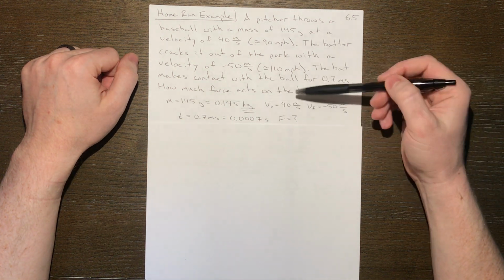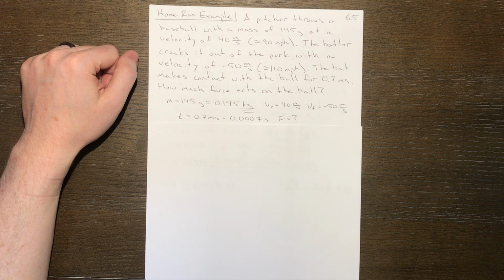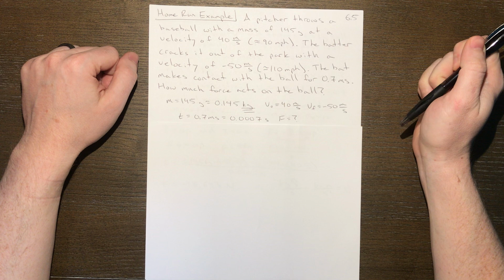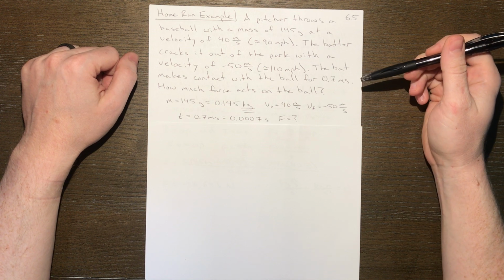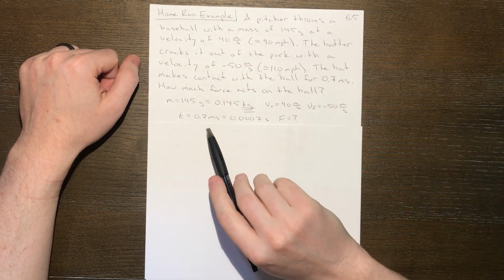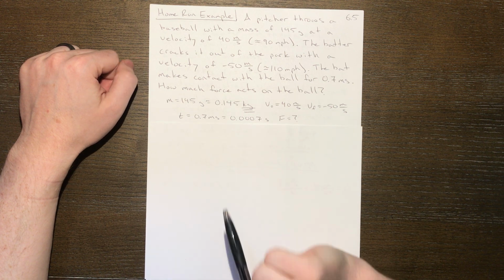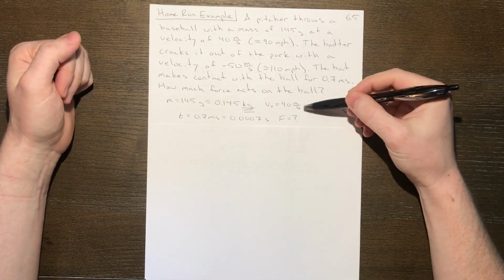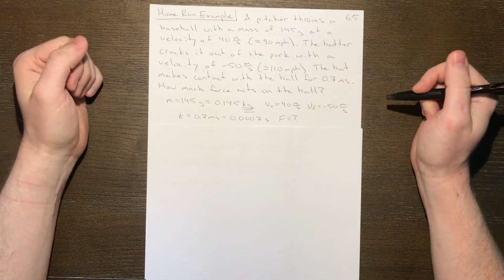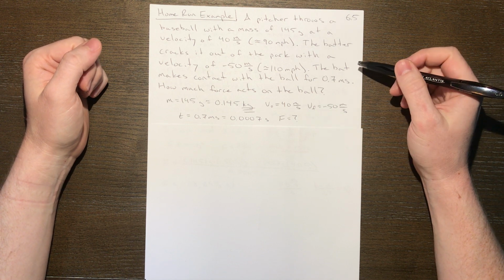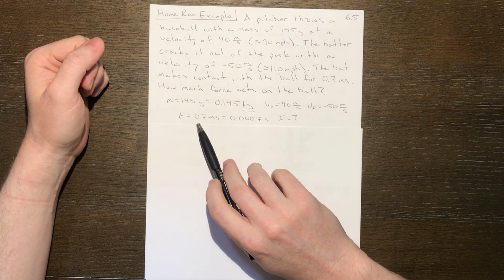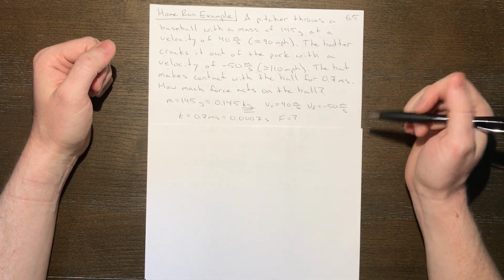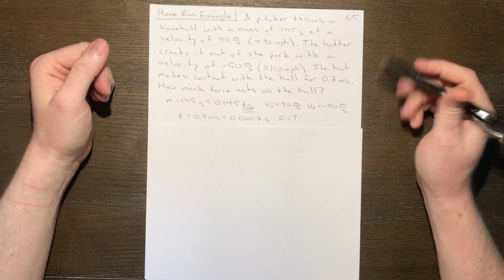We're given an initial velocity. That ball is thrown at 40 meters per second. We're then given a final velocity. It's struck by the bat, and then its velocity is negative 50 meters per second. We're then given a time. This time is also in some unique units. It's in milliseconds, so we can convert that back to seconds. Seconds, after all, are part of velocity. They're part of the Newton. They're part of the joule. Seconds are our fundamental time unit. So we need to change 0.7 milliseconds into 0.0007 seconds. We need to move that decimal place 3 times.